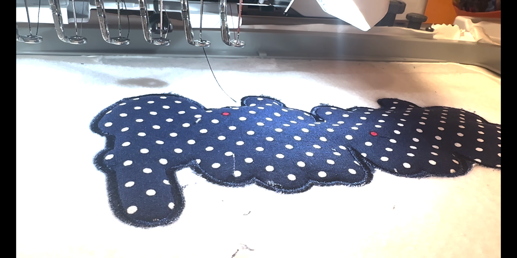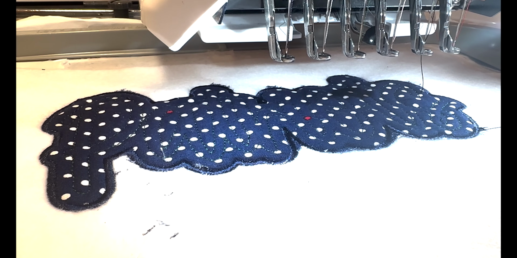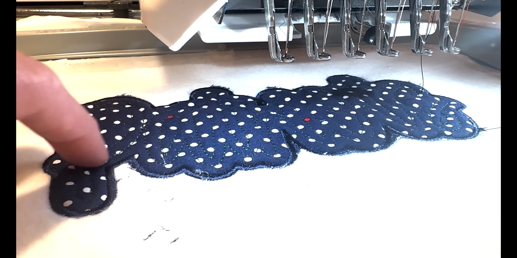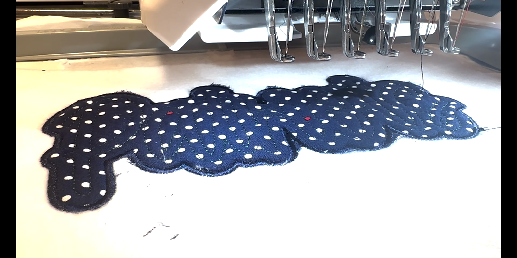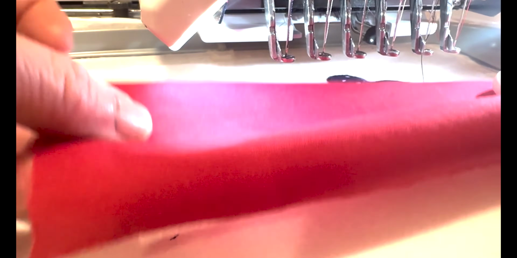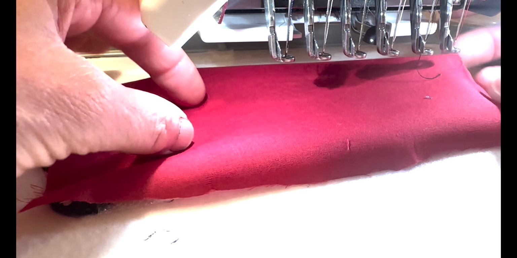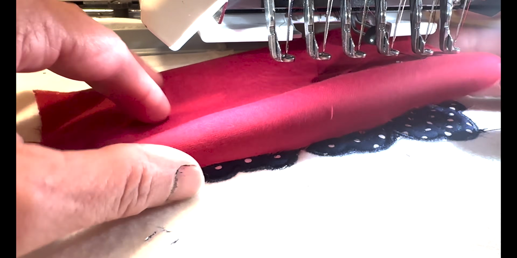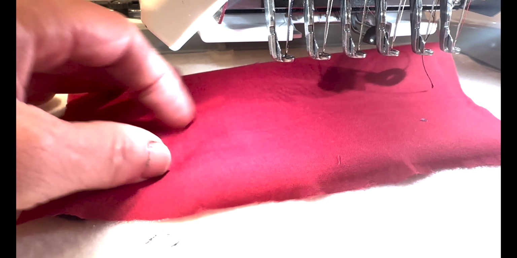Now we're ready to proceed with the next round of stitching, which is the placement stitching for the inner letters. So let's go ahead and do that. Okay, we have the placement stitching now in for our next layer of applique. So we're going to go ahead and lay down the applique fabric over this placement stitching and start the next round of stitching, which will tack it down.